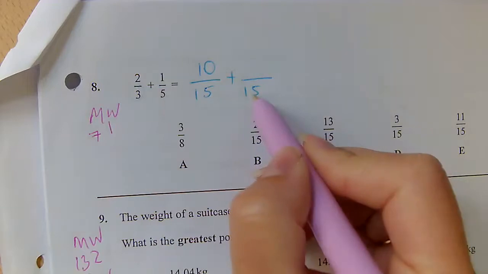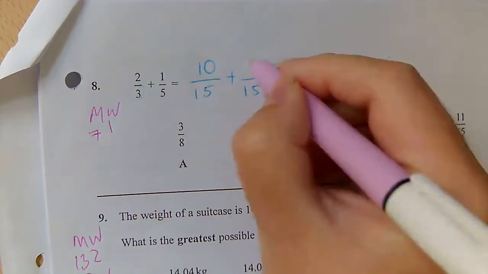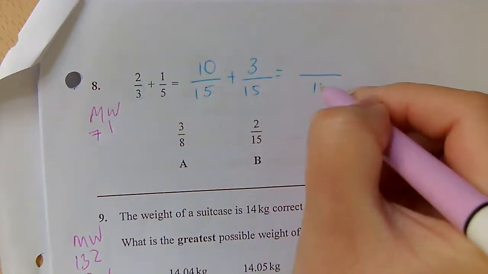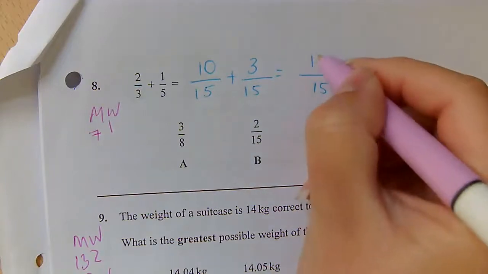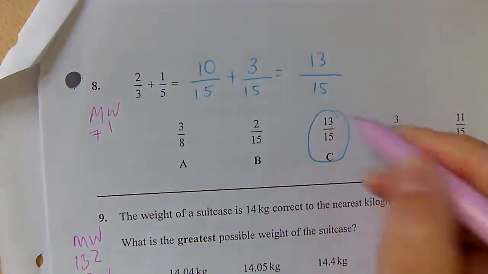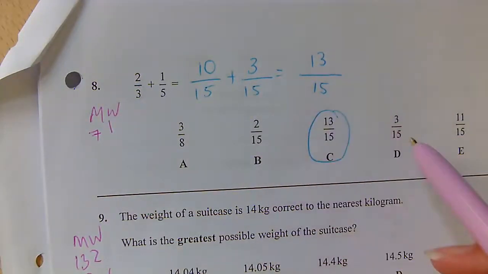What have I done to my 5 to get to 15? I've times it by 3. Therefore, I times the top by 3. I then add the tops and leave the bottom the same. So I've got 13 over 15. Double check. Sometimes you're then able to simplify this, so it might not appear in the list, but double check.